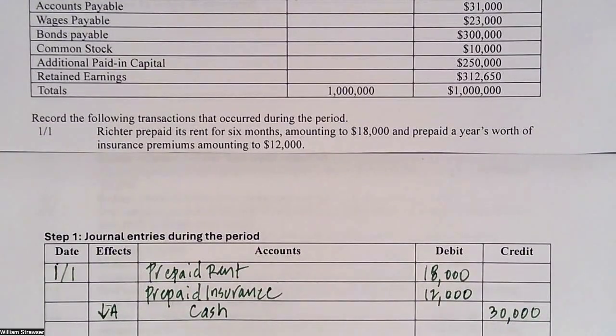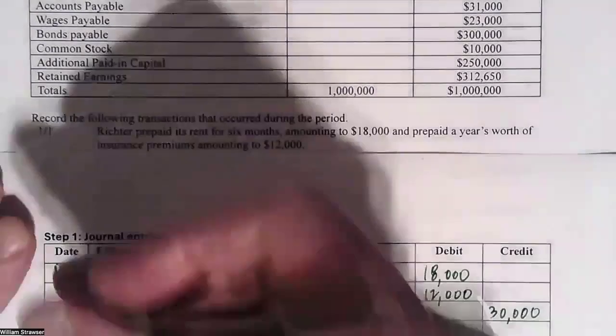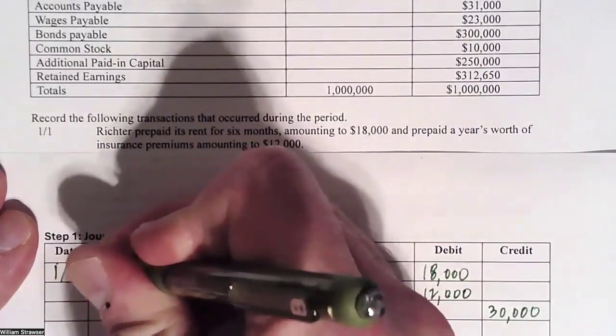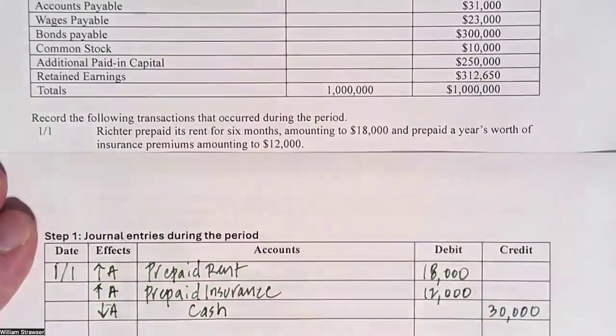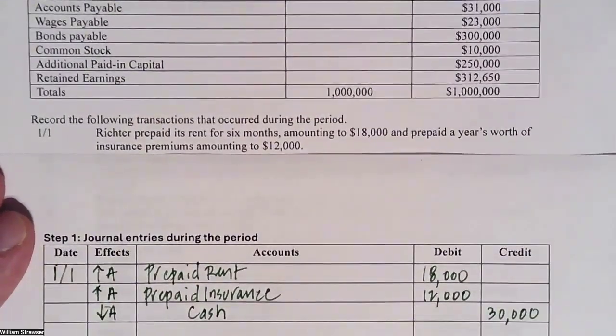For two assets, this entitlement to have our rent covered for 6 months and an entitlement for our insurance coverage for a full year. These two are also assets since they have already been paid. Their economic benefits will extend over the time of the contract.